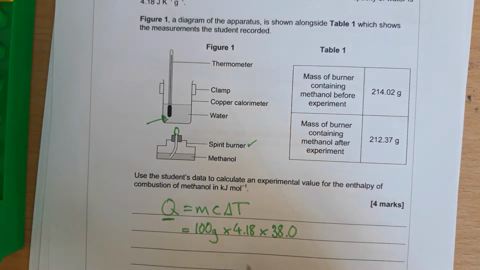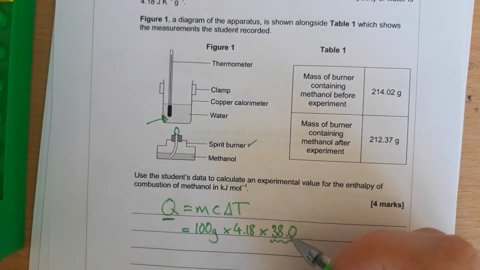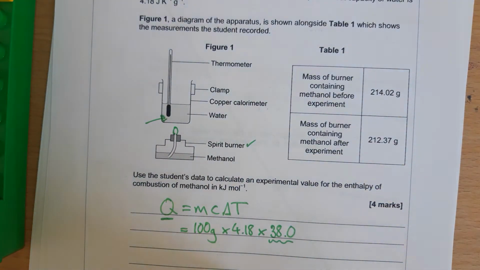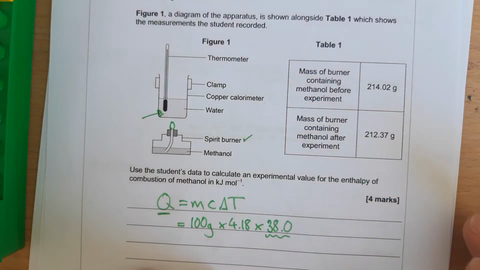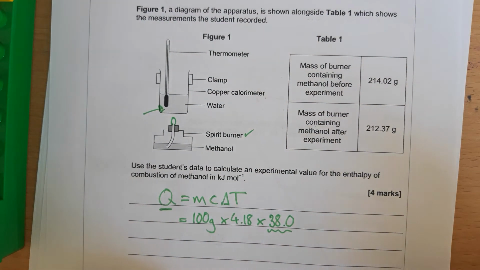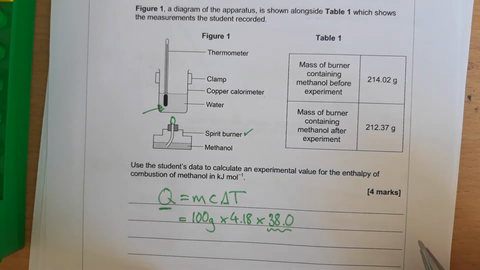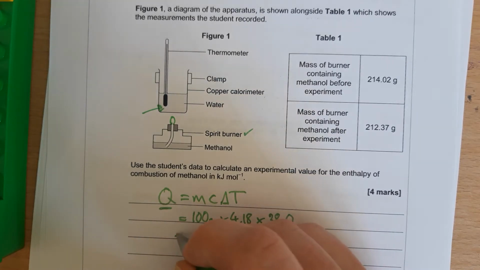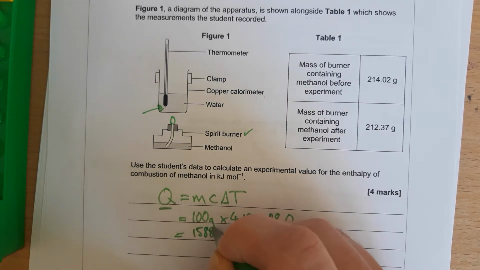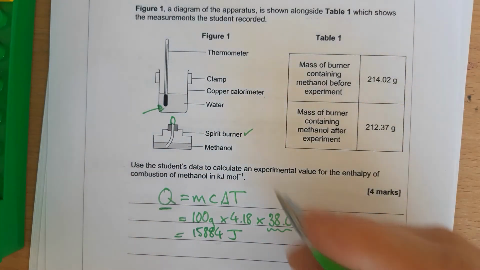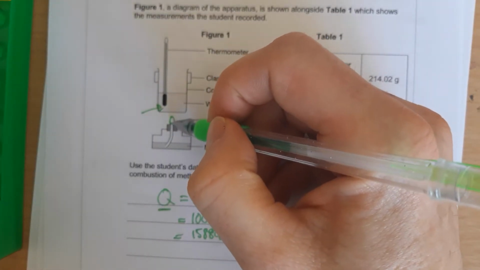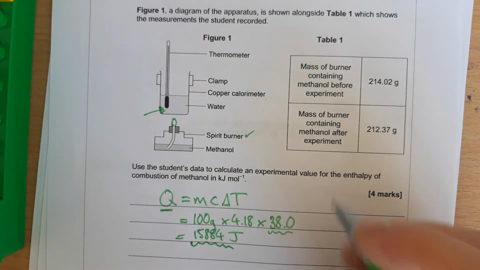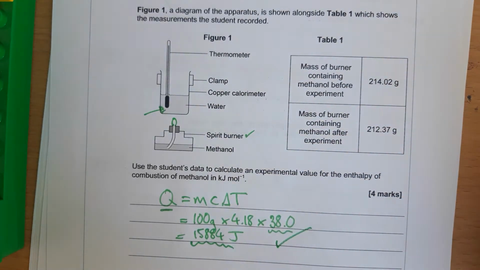Now, I've seen people try to convert that temperature increase into Kelvin. Well, the thing is, a 38 degrees C temperature increase is the same as a 38 Kelvin temperature increase. So that would be a mistake to do. So what this tells me then is that we are dealing with 15,884 joules of energy. So in this experiment, burning this fuel has put 15,884 joules of energy into the water. And that would have got you 1 mark for Q equals mc delta T.